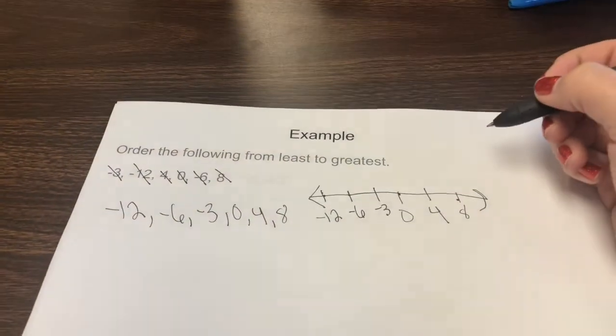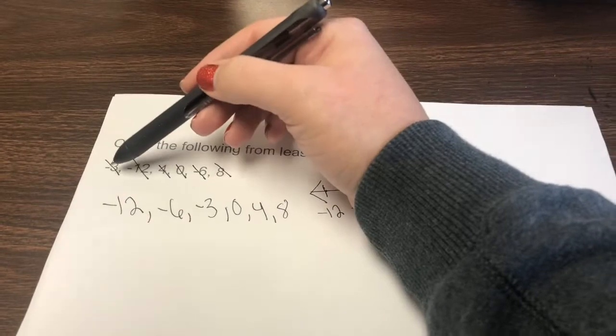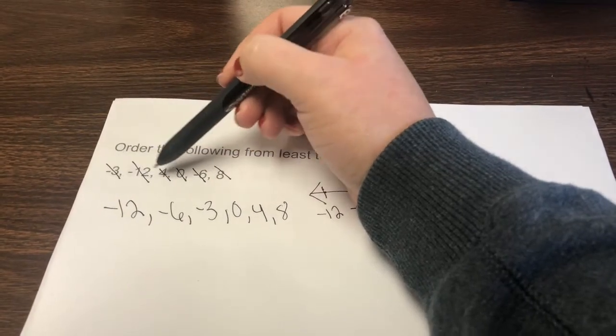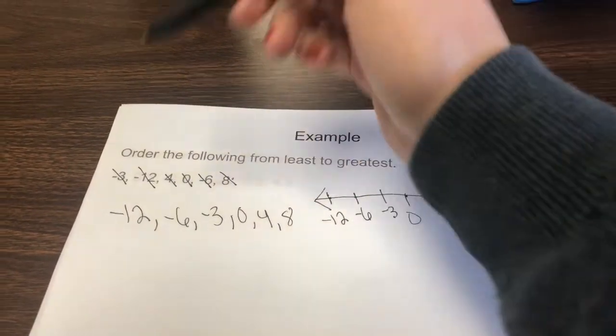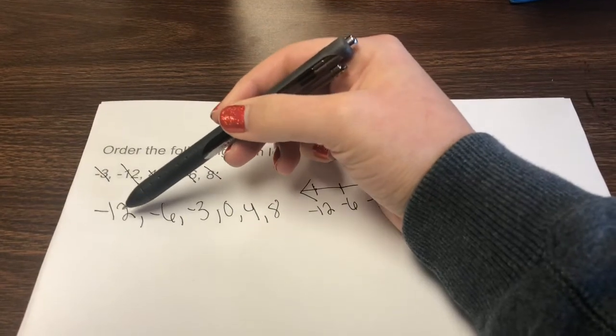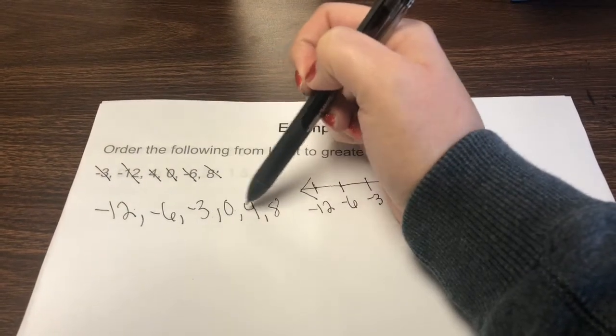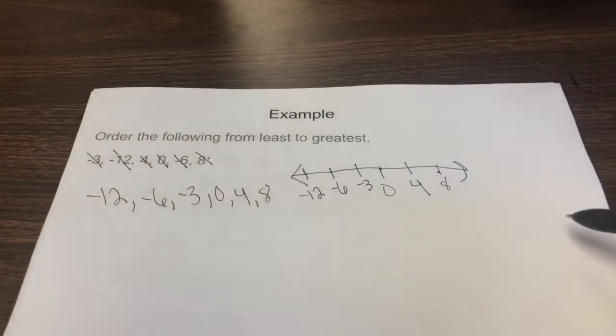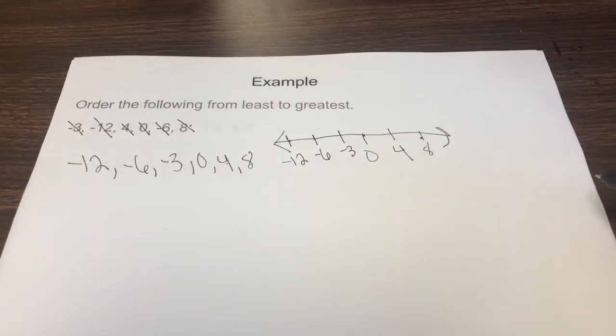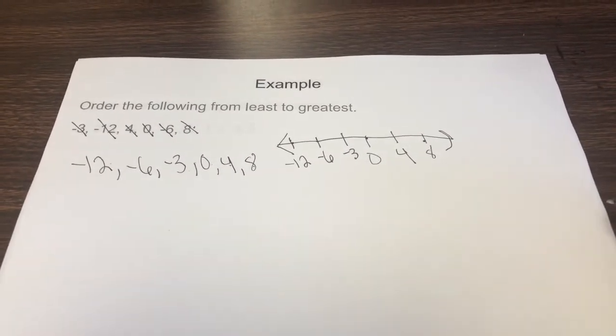Another tip I tell them is count how many numbers are in your question. 1, 2, 3, 4, 5, 6. And then count how many are in your answer. 1, 2, 3, 4, 5, 6. That helps you double check to make sure that you have all of your numbers listed.